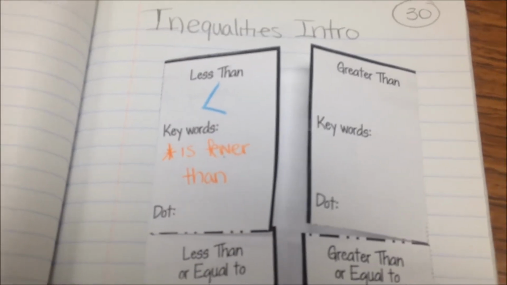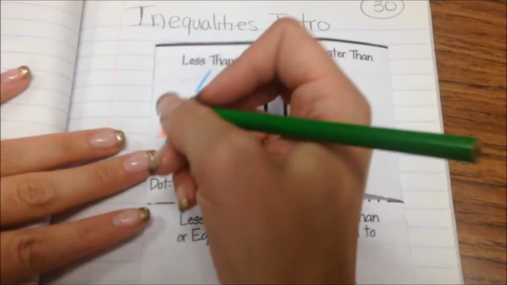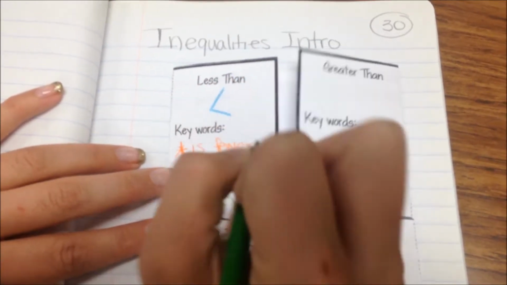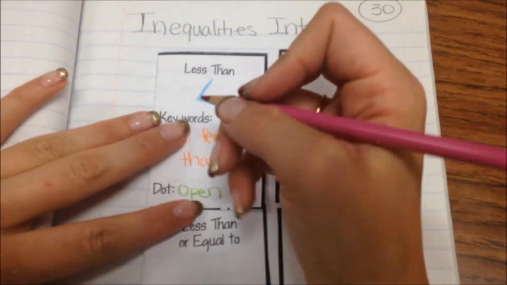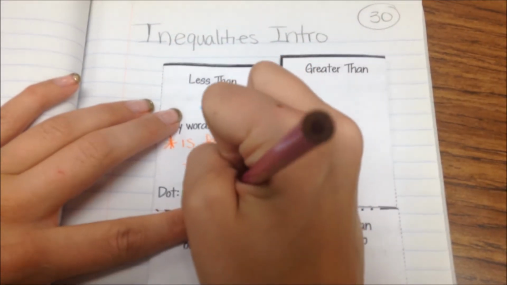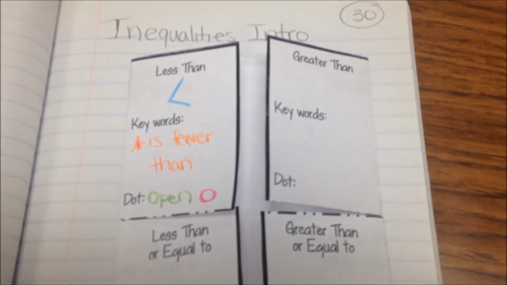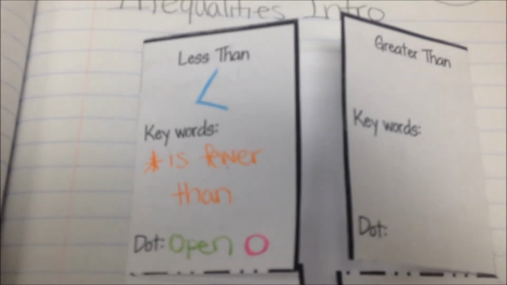Okay? And my dot, I know this isn't going to make sense right now, but when we graph it, my dot is going to be an open dot. Open dot. And then I'm going to use my pink colored pencil to show you what I mean. My dot on my graph is going to look like this. It's not colored in on the inside, it's just an open dot.